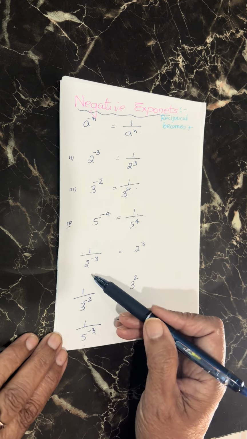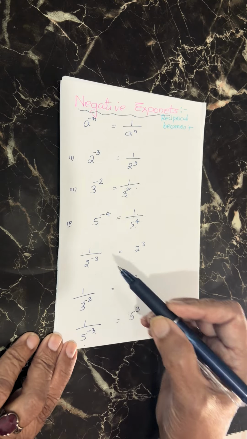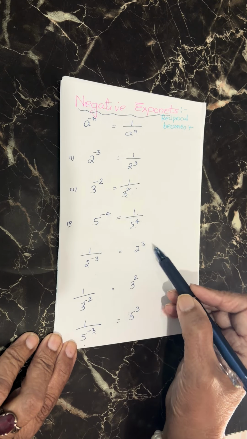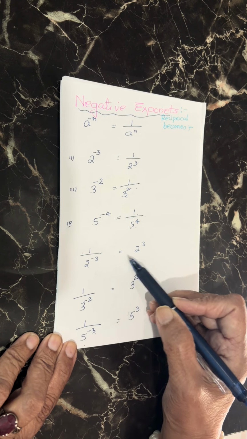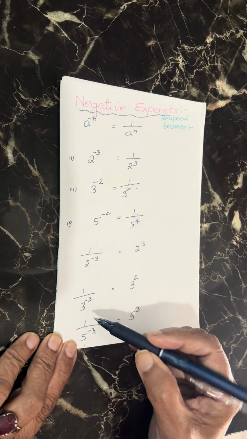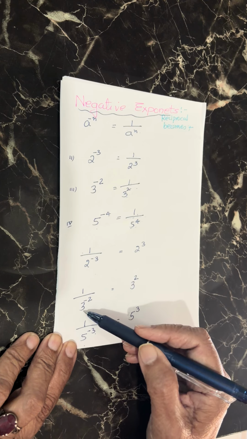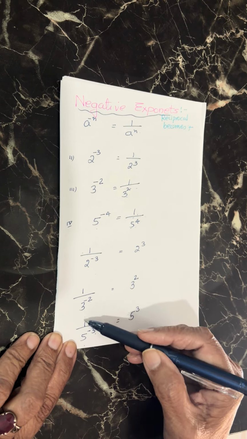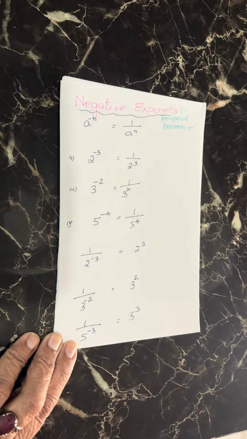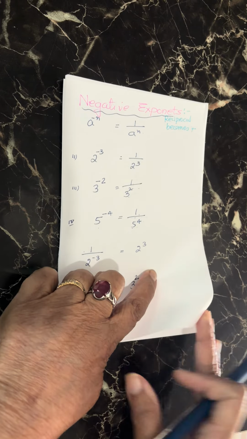If there is a negative exponent in the denominator, then it will go up and become positive. So 1 upon 2 to the power negative 3, we can write as 2 to the power 3. Similarly, 1 upon 3 to the power minus 2, it becomes 3 to the power 2, and 1 upon 5 to the power negative 3, it becomes 5 to the power 3.